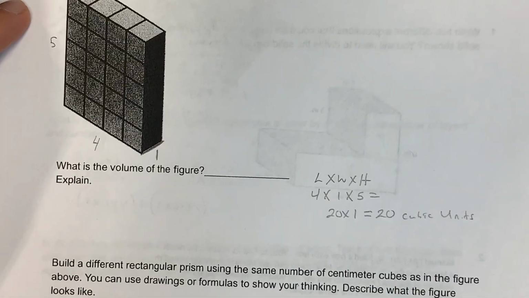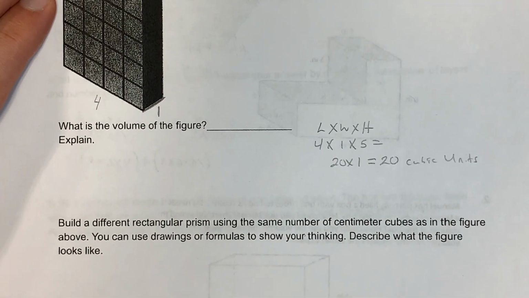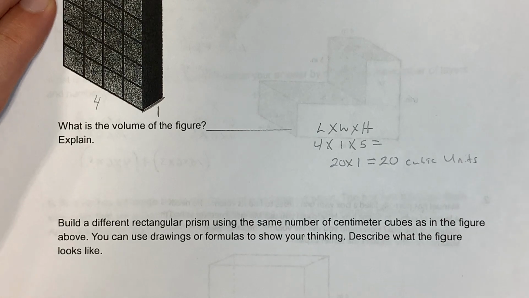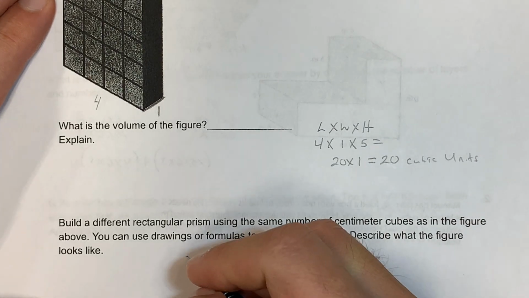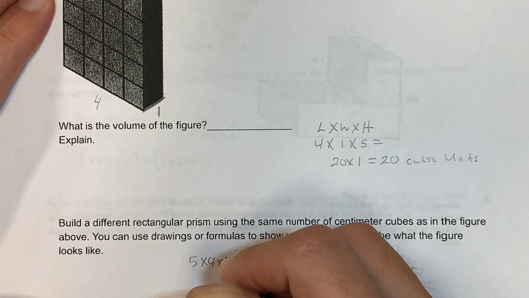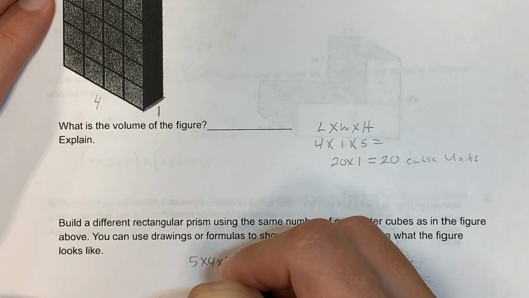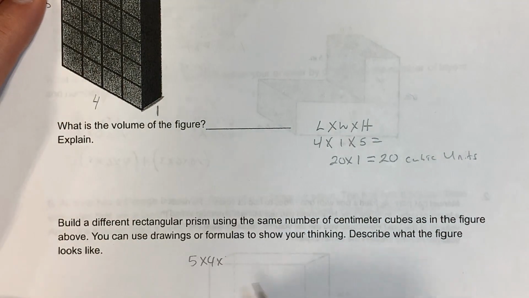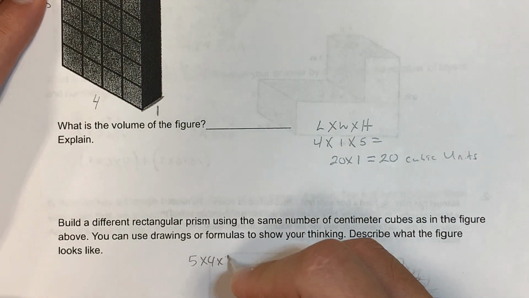Okay. So next, it says build a different rectangular prism using the same number of centimeter cubes as in the figure above. You can use a drawing or formula to show your thinking. Somebody today said 5 times 4 times 1. That one was given. But we can go 5 across the bottom instead. So 5 for the length, 4, and then a 1.